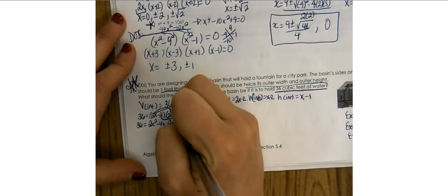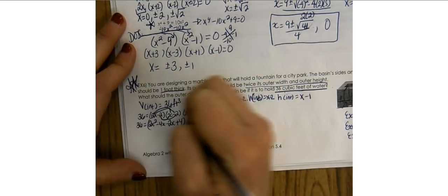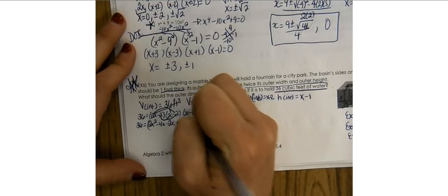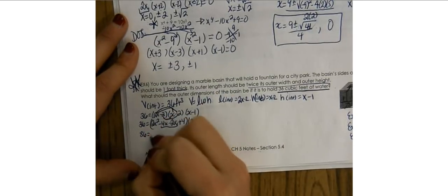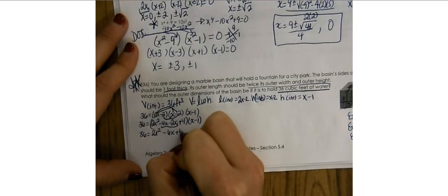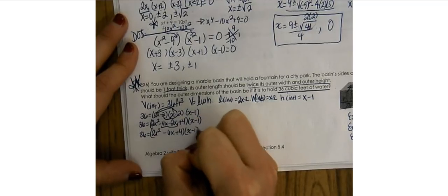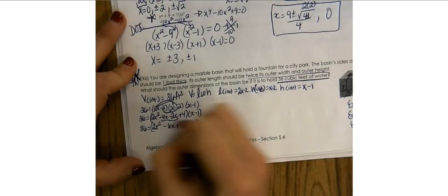So I'm going to FOIL, and we have 36 is equal to 2 times x, which is 2x squared, 2 times 2, which is minus 4x, negative 2 times x, which is minus 2x, and negative 2 times negative 2, which is plus 4. This is times x minus 1. I'm going to clean this problem up to make it simpler. And I have 36 is equal to 2x squared minus 6x plus 4. And I'm going to multiply that by x minus 1. So I'm going to do a massive FOIL.